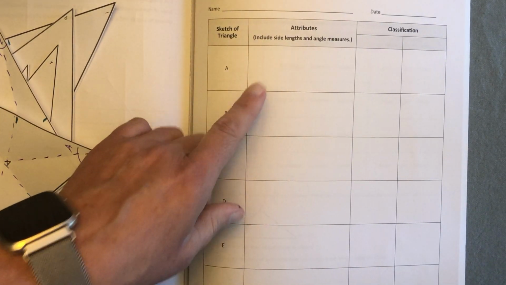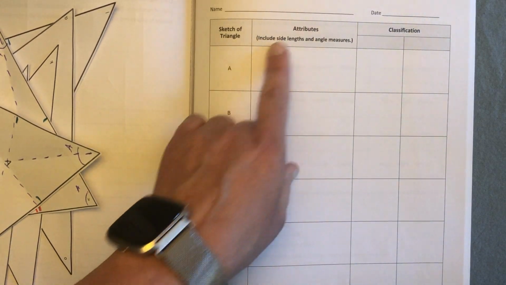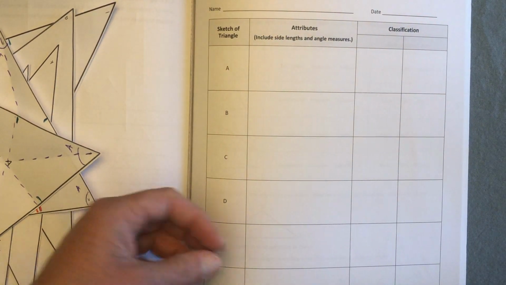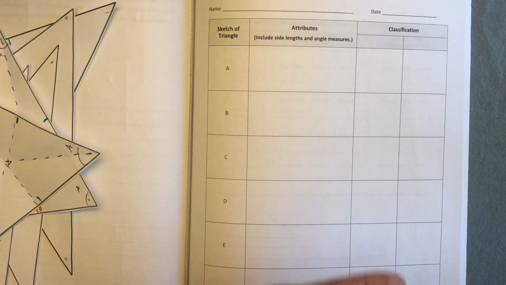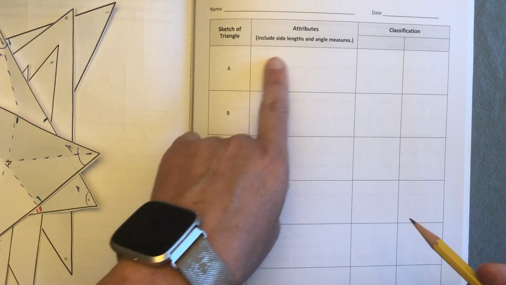Now, we're not in class. If we were in class, we would have our protractors out. We would be measuring the side lengths and the angles. And we'd be doing this really specifically, but we're not going to do that today because we just can't. We don't have protractors. But what we can do is write down some of the things that we noticed about these triangles.